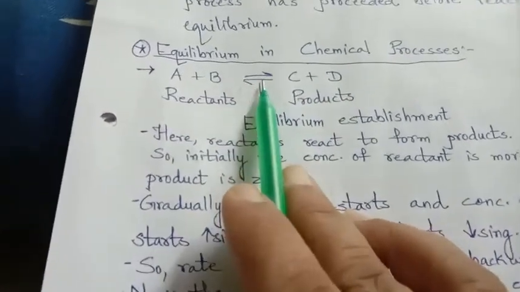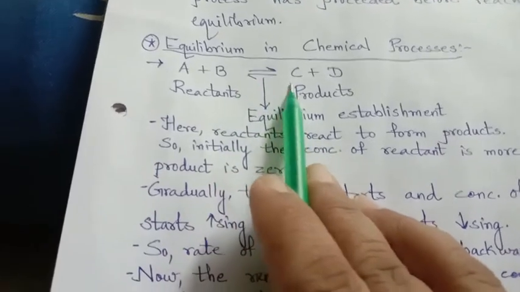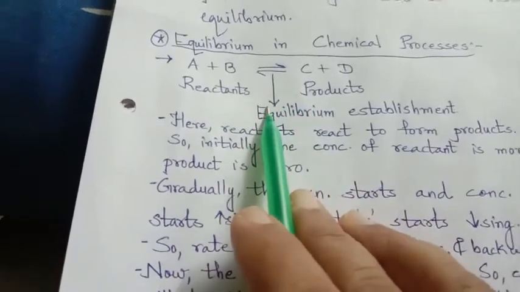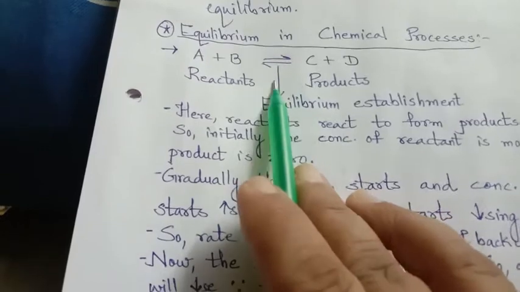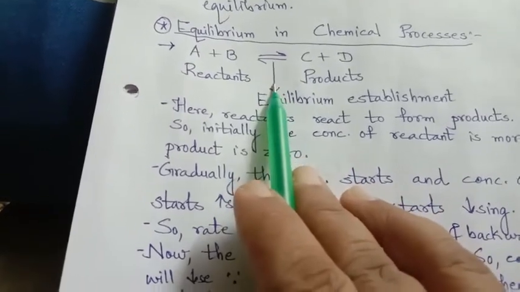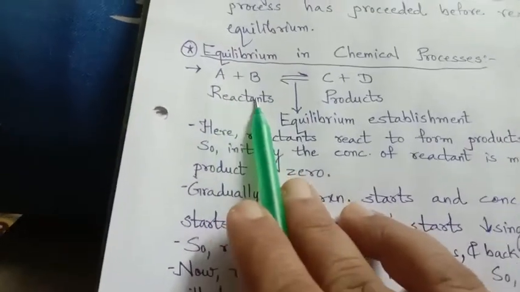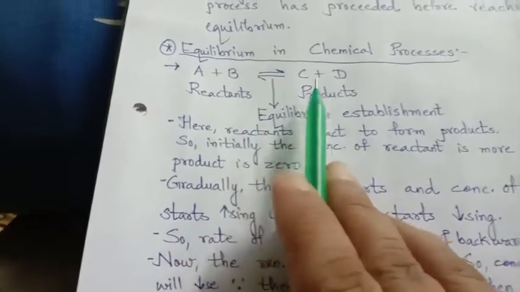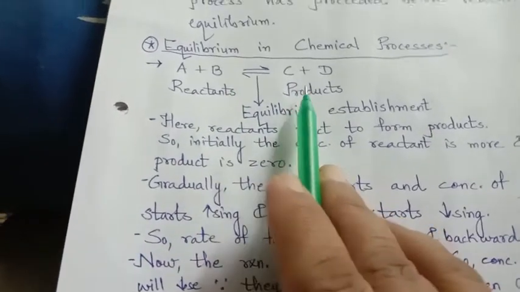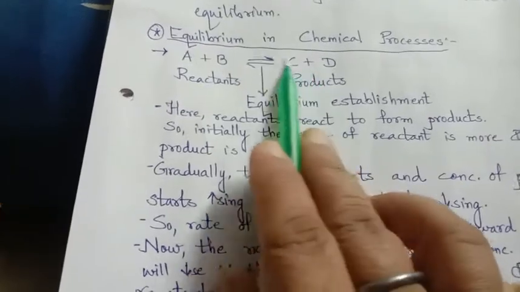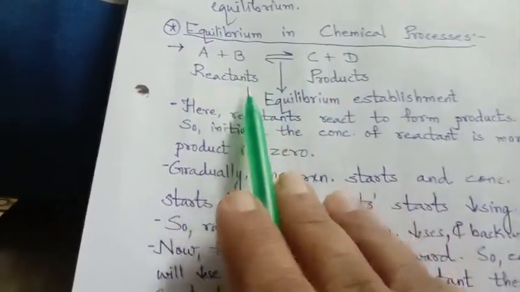And the double arrow shown here represents the forward and the backward reaction. This means that equilibrium establishment is possible. That means when reactants react, they give products, and if the products again start reacting, they give back the reactants.